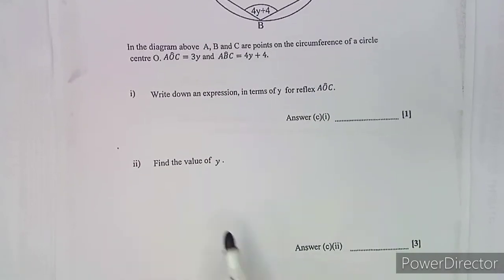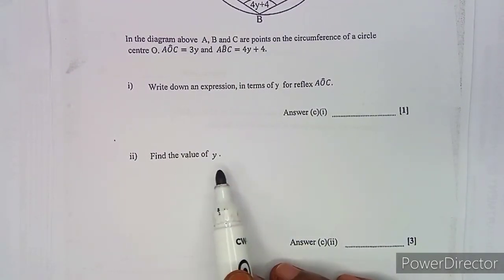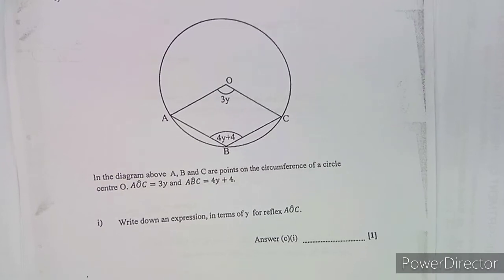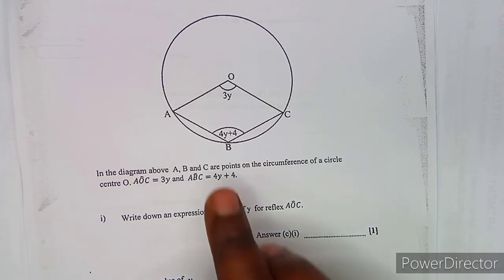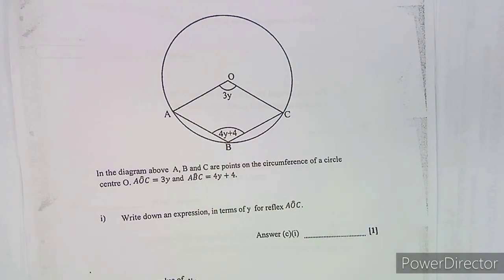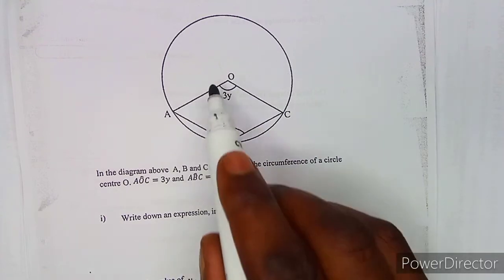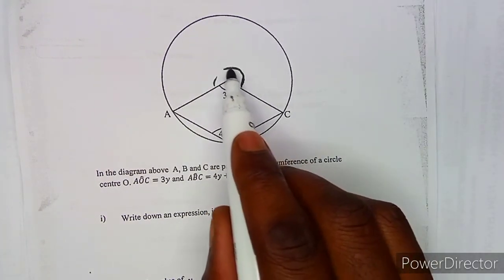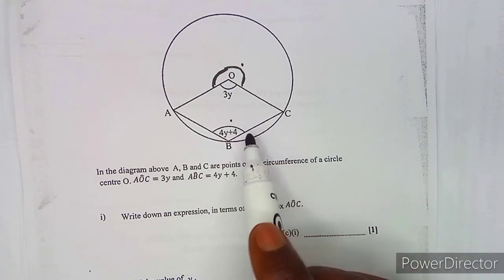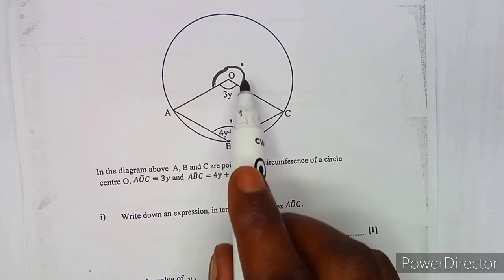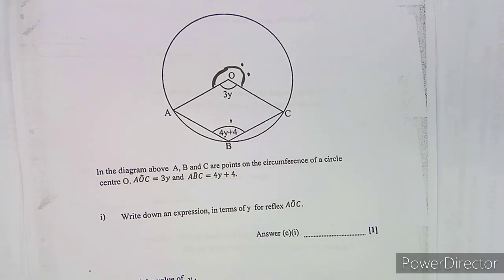Okay, item 2, we are now asked to find the value of y. What can we do in this case to find the value of y? We have this angle of 4y plus 4 that you are given there. We know that from the reflex angle, this angle on this side, this is the angle that is at the center, and this is the angle at the circumference. This angle at the circumference is half of this angle that is at the center.